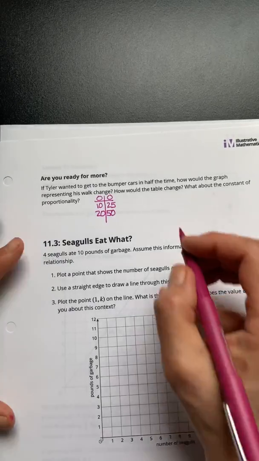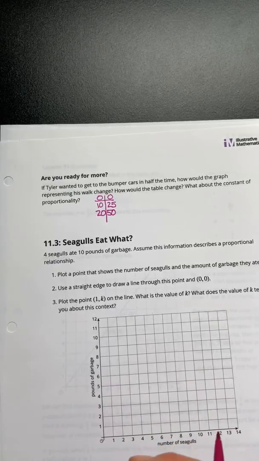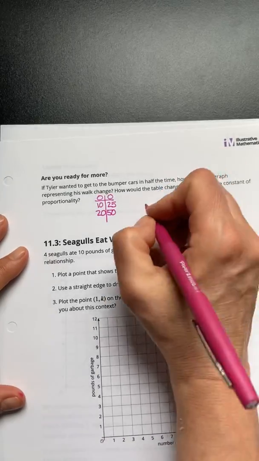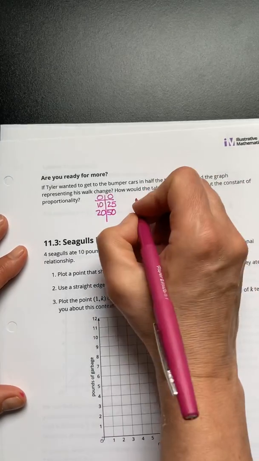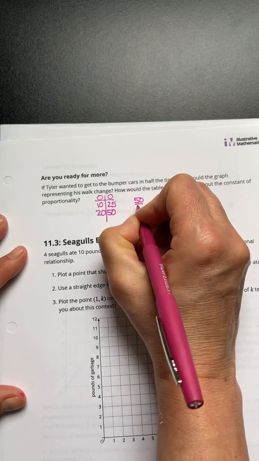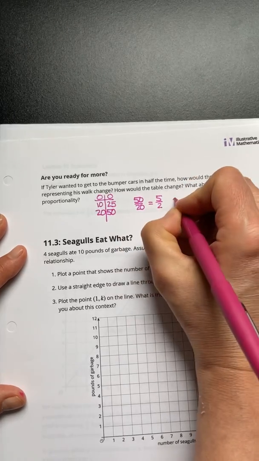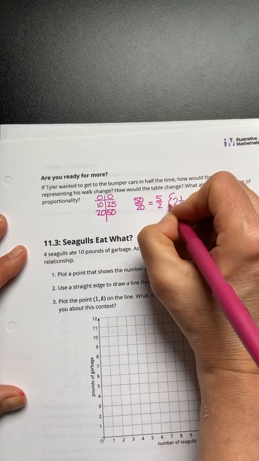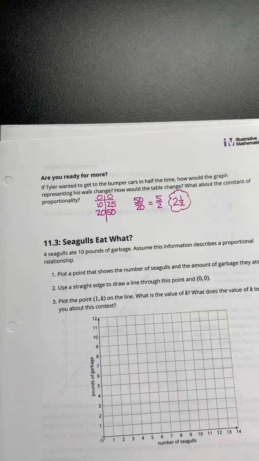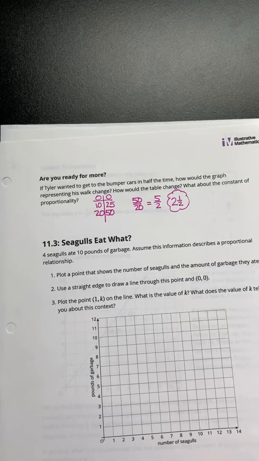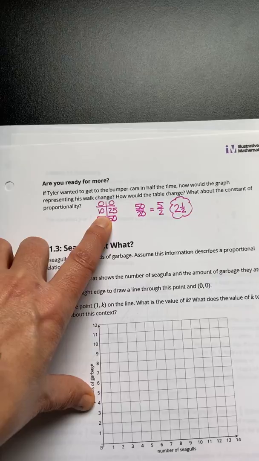So if I were to graph that, I'm going to graph it on the other page just to show you, okay? What's going to happen is this graph is going to look different. And what about the constant of proportionality? Well, if I did 50 over 20, y over x, I'm going to get 5 over 2, or 2 1/2, okay? So that's him going twice as fast. It doesn't mean that everything's going to be times 2 or half of it, okay? He got the same distance in half the amount of time.